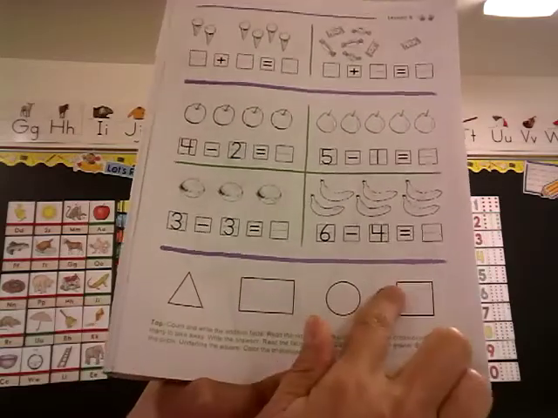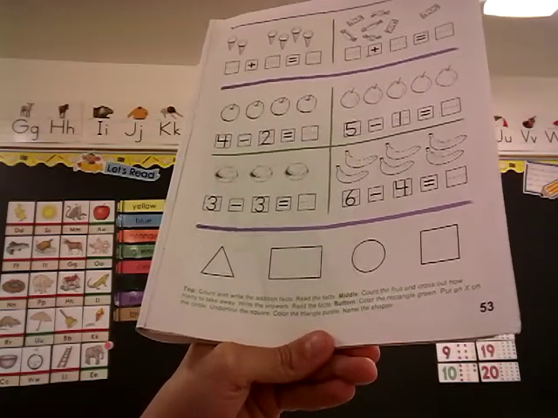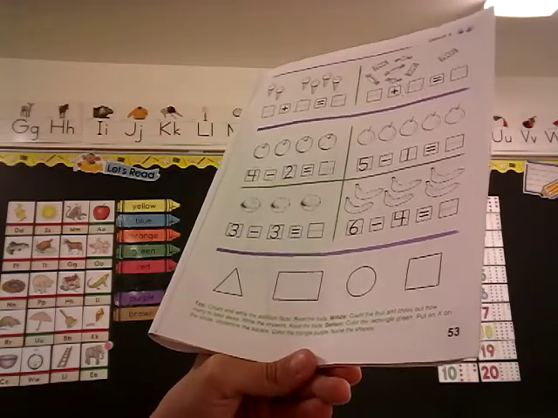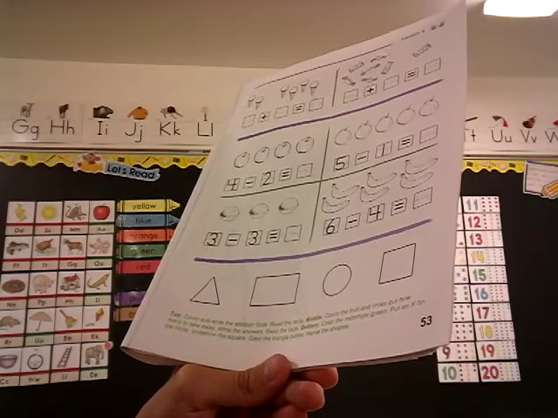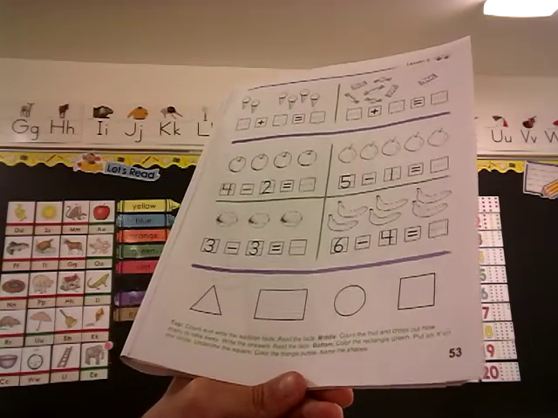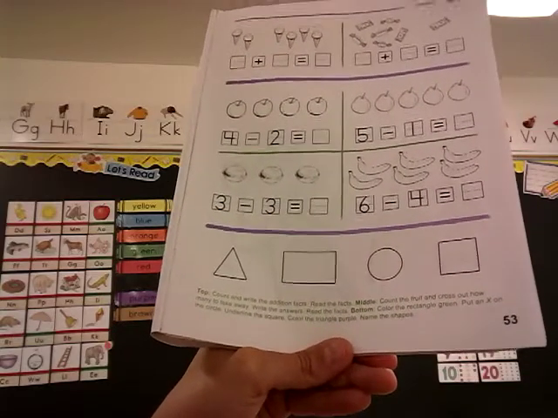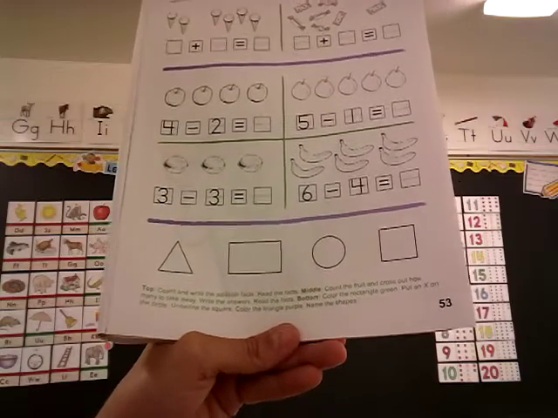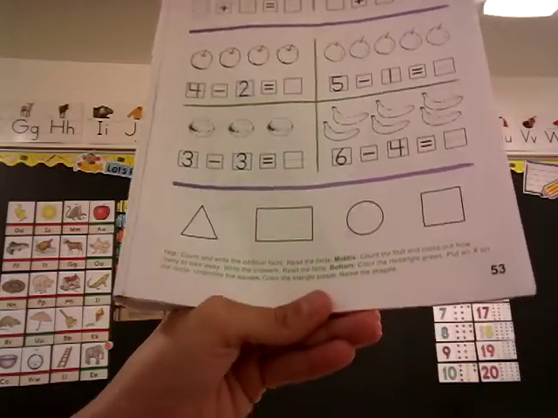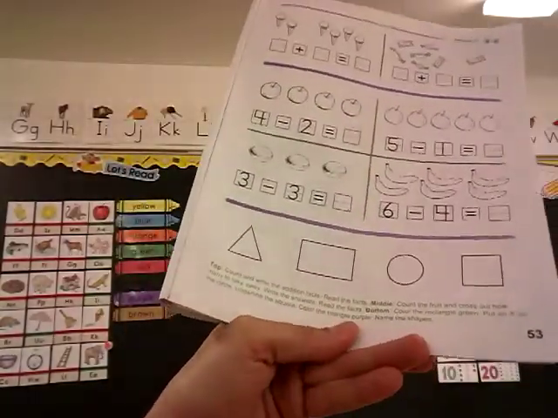You got them all? Whenever you're done, we'll go down here and do this bottom part. For those of you that are done, we need to have a green crayon and a pencil and a purple crayon. Okay, everybody ready to go on to this part? Make sure you have a green and a purple crayon out and a pencil.